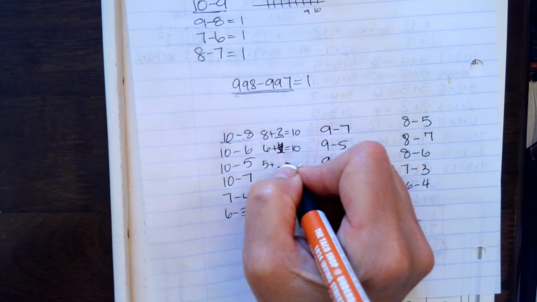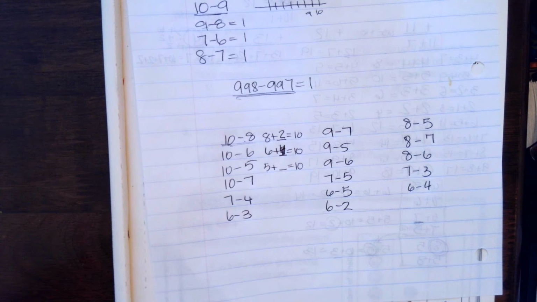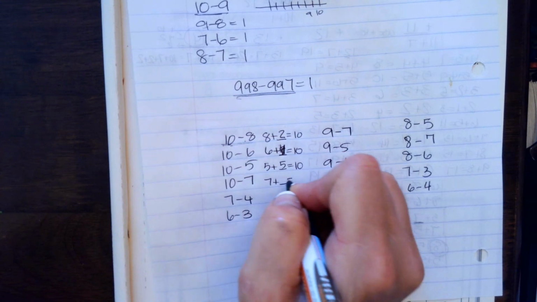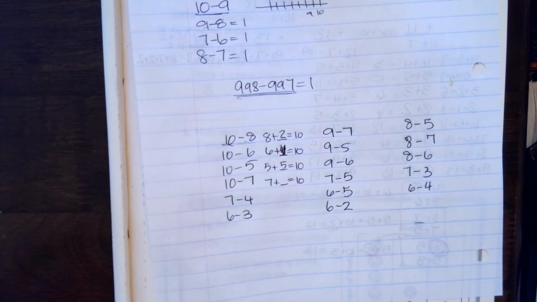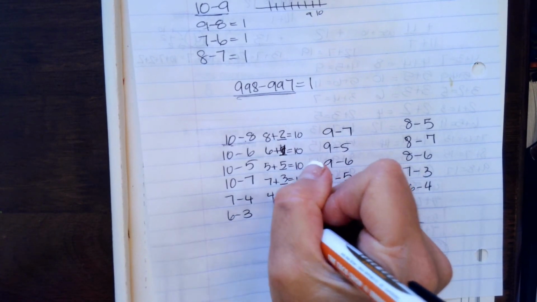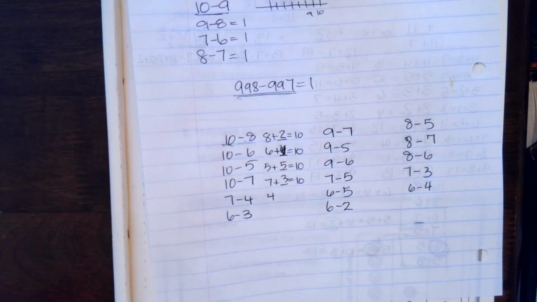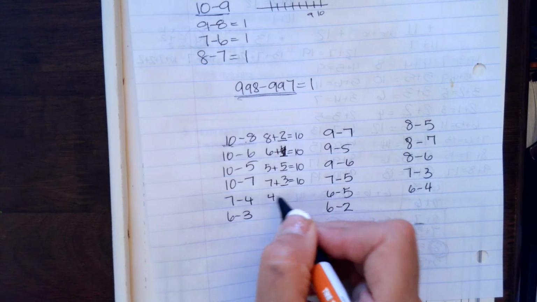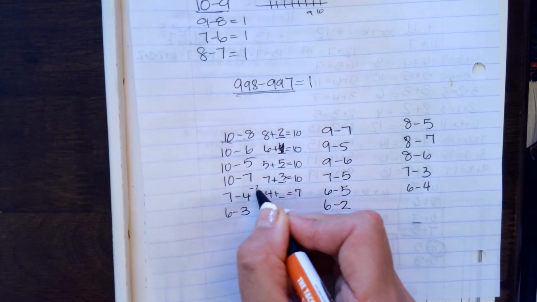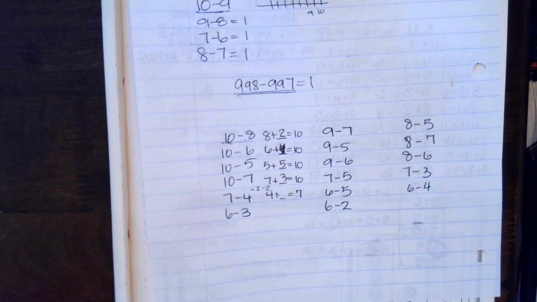5 plus something equals 10. 5 plus 5. 7 plus something equals 10. 7 plus 3 equals 10. For 7 minus 4, we have a minus 4 strategy, so we can either turn it around and say 4 plus something equals 7, or we can just go down 2 and go down 2 more. We have a choice.